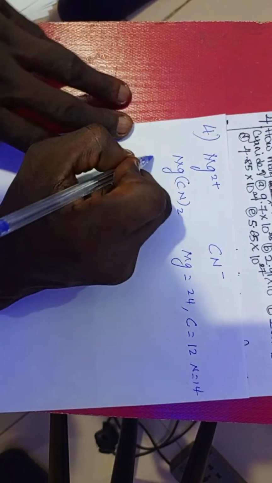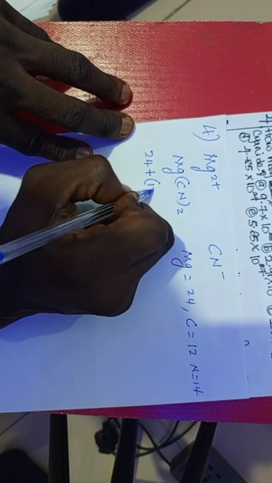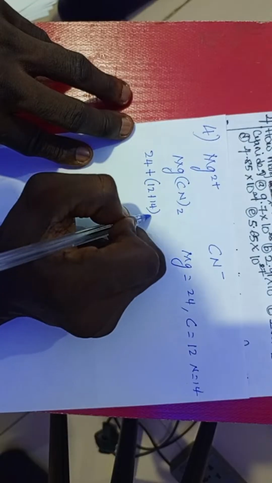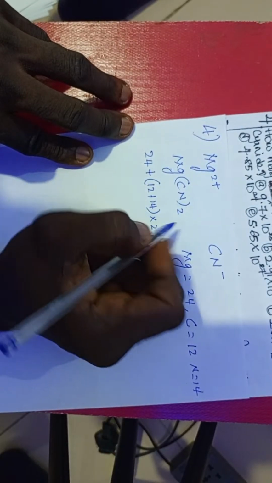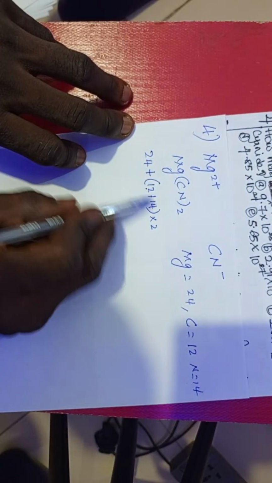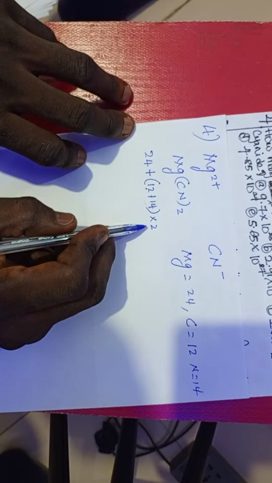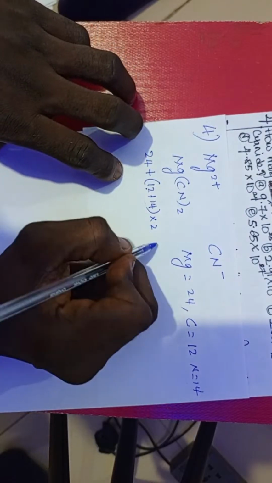So we have 24 plus, open a bracket, carbon is 12 plus 14, close the bracket, multiply by 2. And this will give us 12 plus 14 is 26. 26 times 2 is 52. 52 plus 24 is equal to, drop the answer in the comments. I want to be sure you're following.